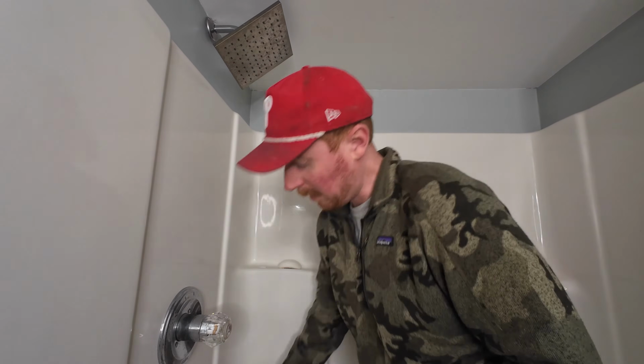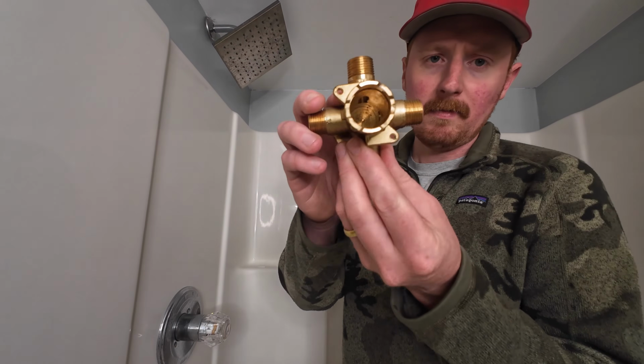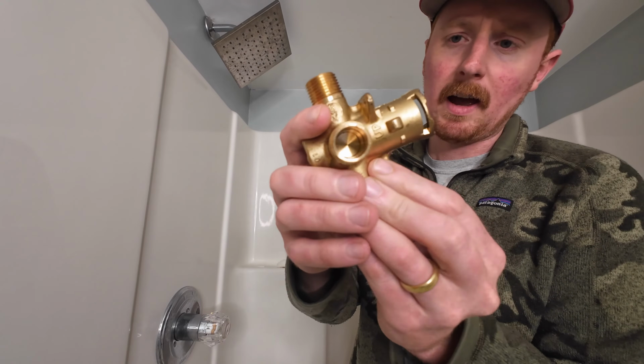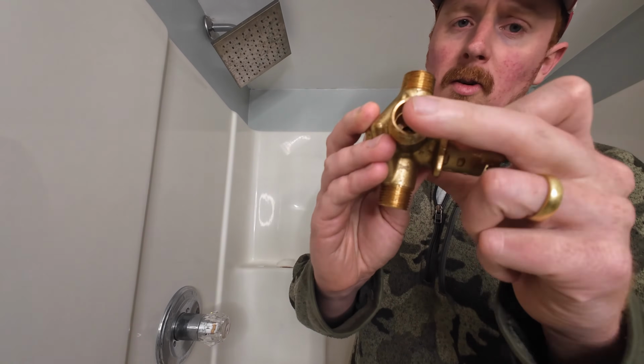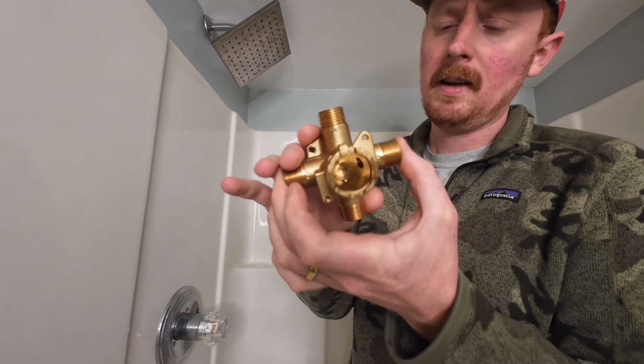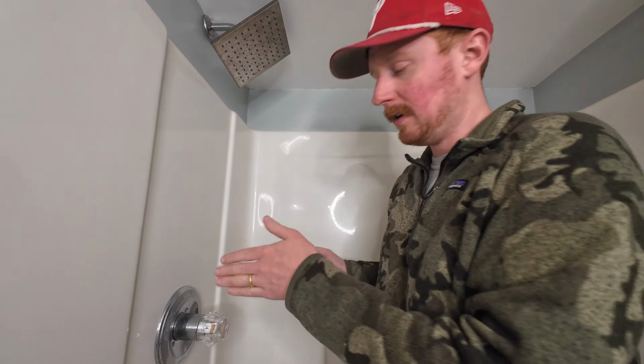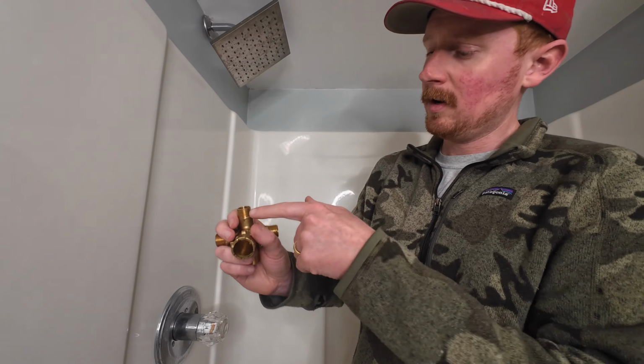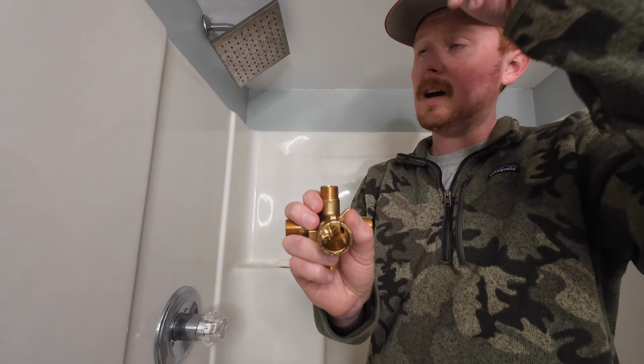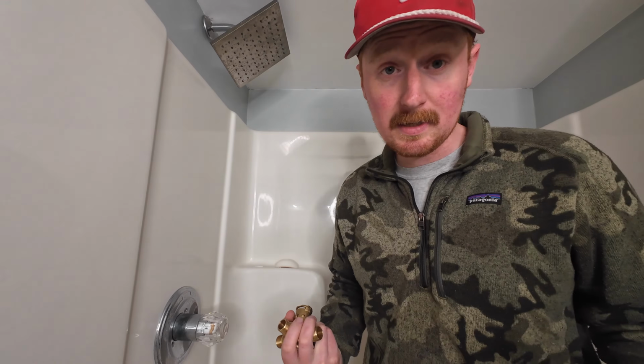Now, behind the wall, here's an example of a Moen shower valve. Now, you would have your hot and cold lines tying in here. Then you would have your tub spout coming down here. If there's no tub spout and it's just a shower like this one, you're only going to have your line coming up that feeds the shower head inside the wall.